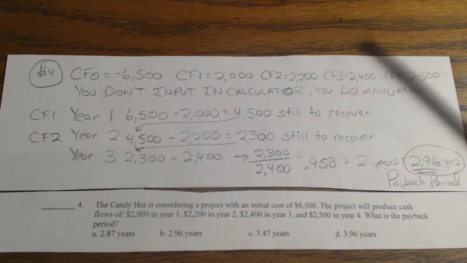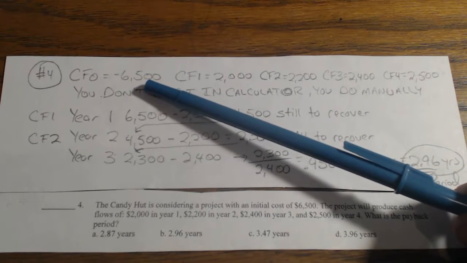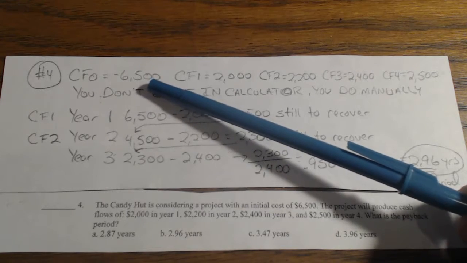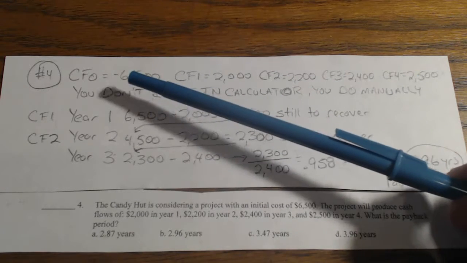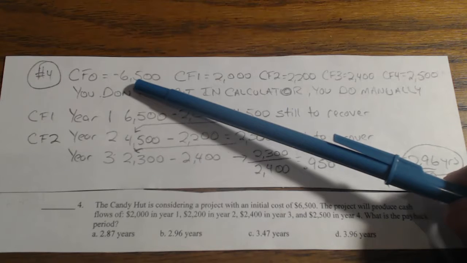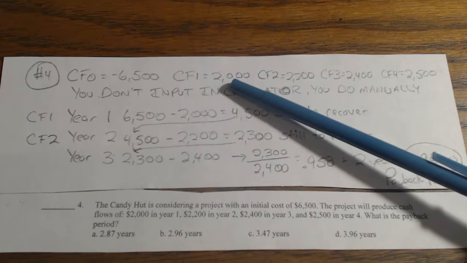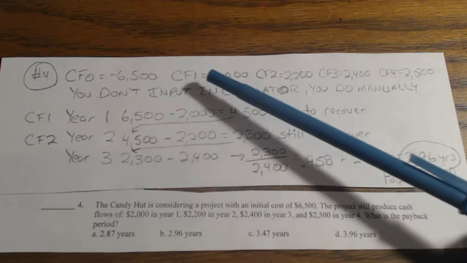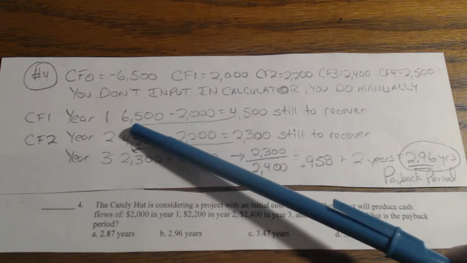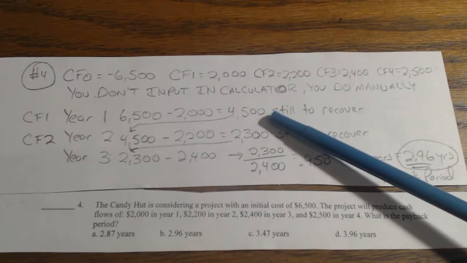So basically, you've just got to figure out when you get the $6,500 back, because that's your initial investment, how many years it's going to take to get that back. That's all it is. So then you take the cash flows after that. And don't forget, say this was $6,500 right here. That's the initial investment. Say the first cash flow was actually a negative $2,000. You actually had to spend an additional $2,000. So in this case, it's positive. So you take the $6,500 and you subtract the $2,000, means you only have $4,500 still to recover.